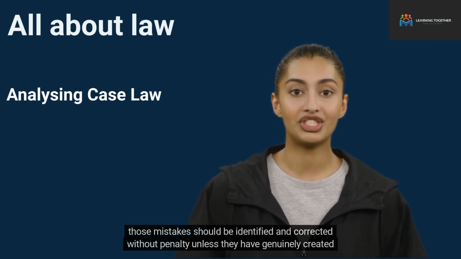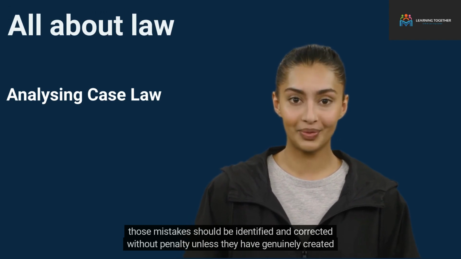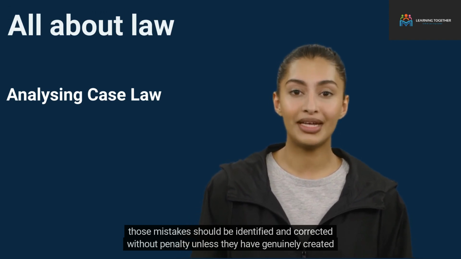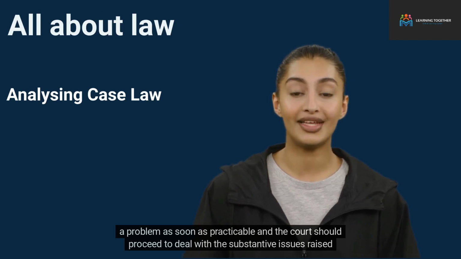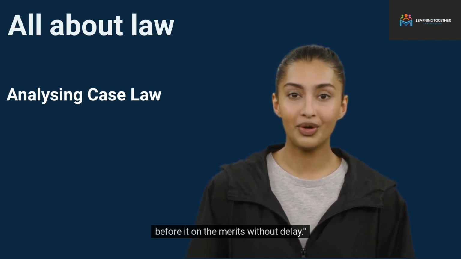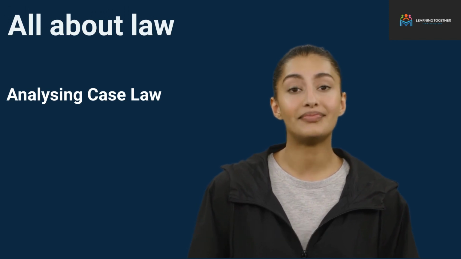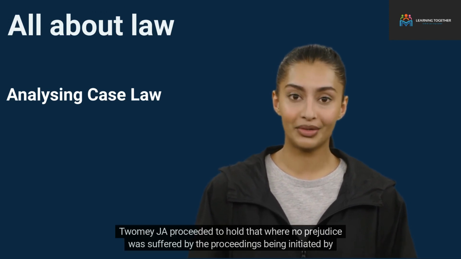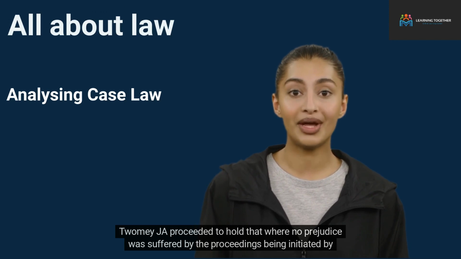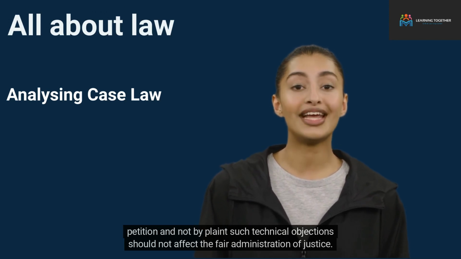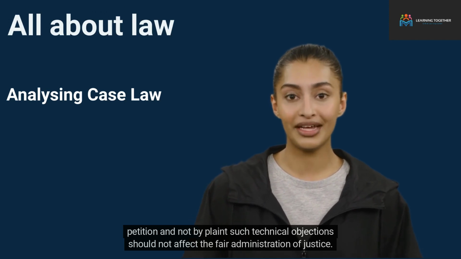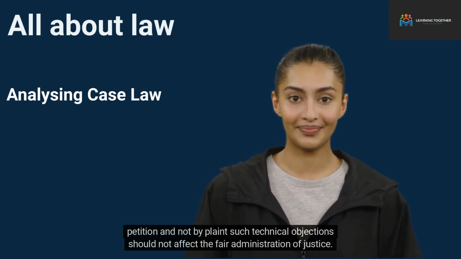Those mistakes should be identified and corrected without penalty unless they have genuinely created a problem, as soon as practicable, and the court should proceed to deal with the substantive issues raised before it on the merits without delay. Toomey J.A. proceeded to hold that where no prejudice was suffered by the proceedings being initiated by petition, and not by plaint, such technical objections should not affect the fair administration of justice.